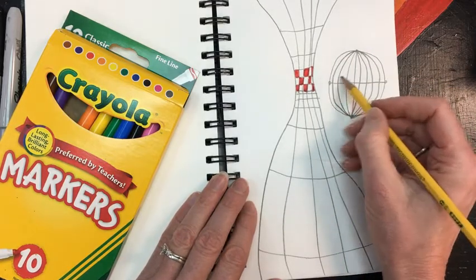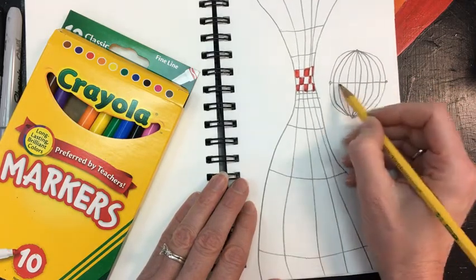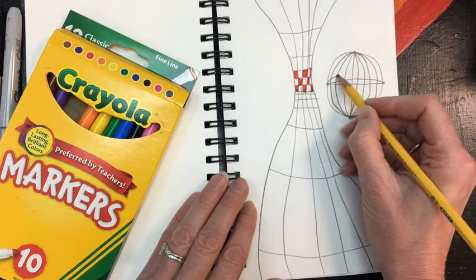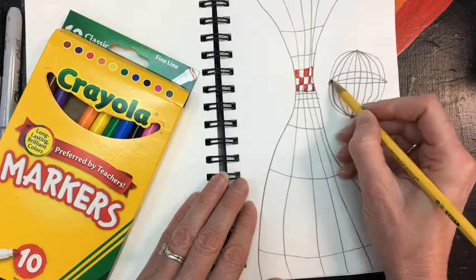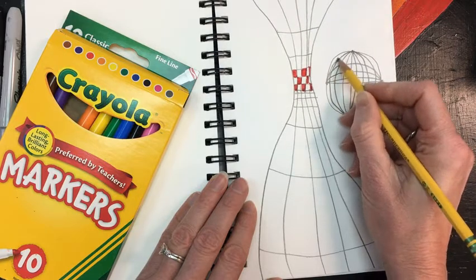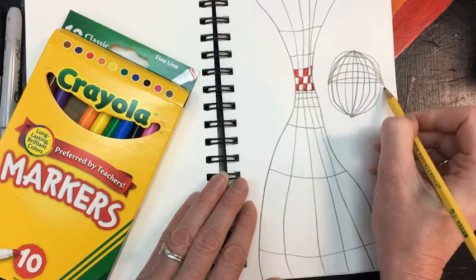And then to make your checkerboard, you do the same thing with these 2 points. You'd start here, and you're always starting and ending at that dot. And this will make it appear to be round.